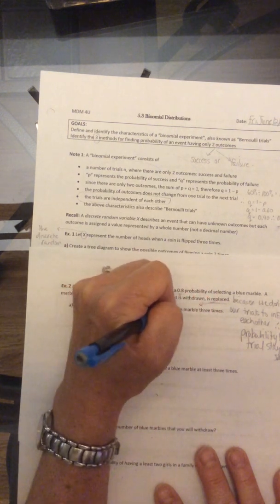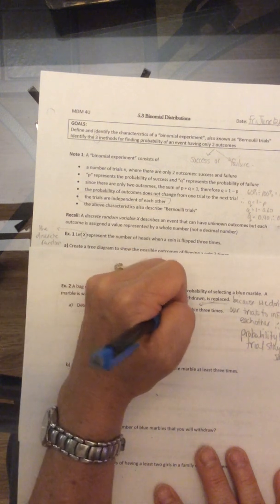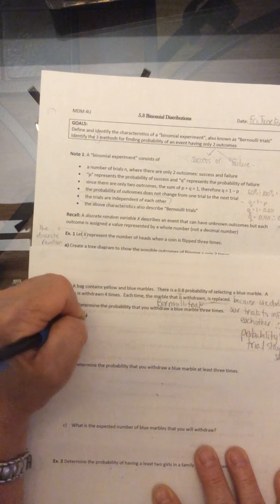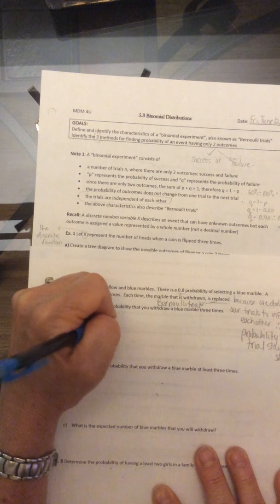And the reason is, if it's replaced, okay, it's a Bernoulli trial. So since it's a Bernoulli trial, therefore we're going to use the formula.